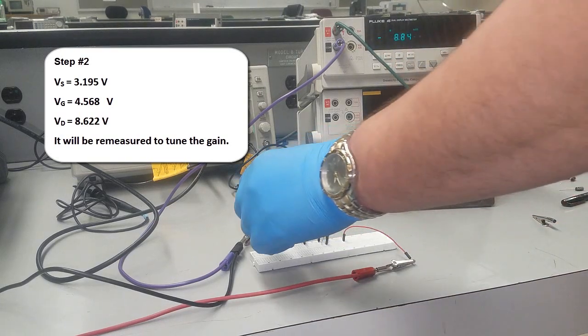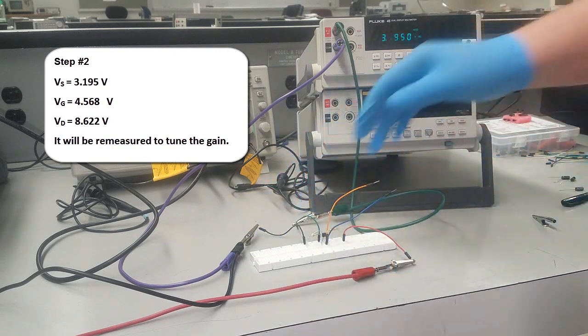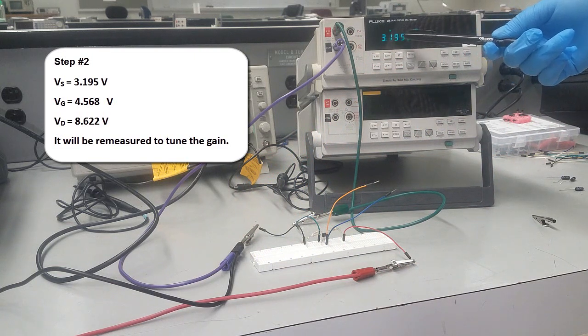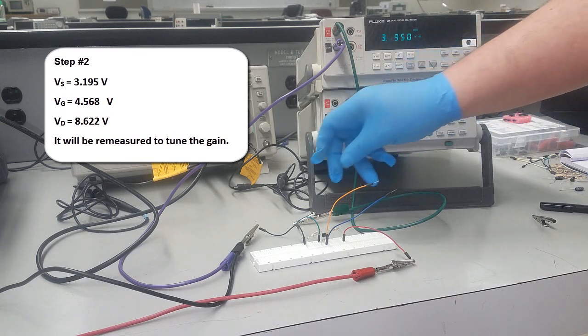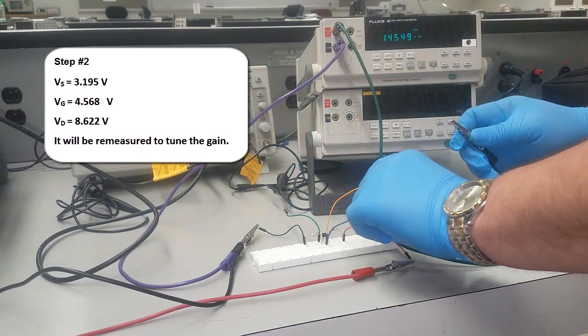So let's measure the voltage at the source and see what we have. So here the voltage at the source is 3.19, roughly around 3.2 volts. So in step 2, I'm going to record that Vs equals 3.195 volts.